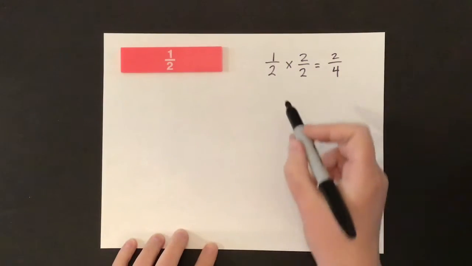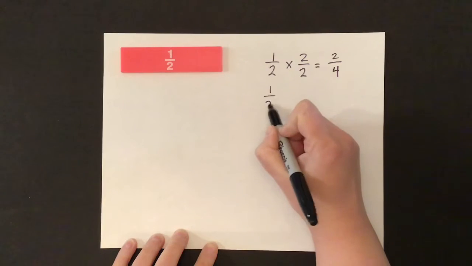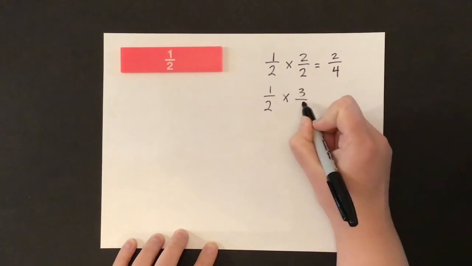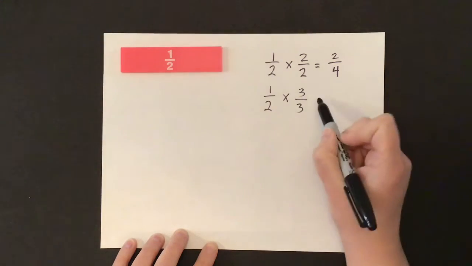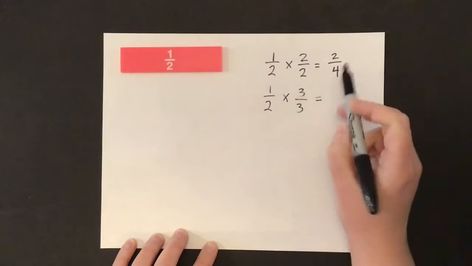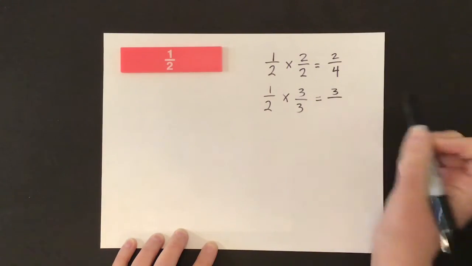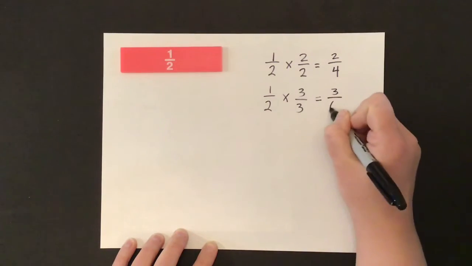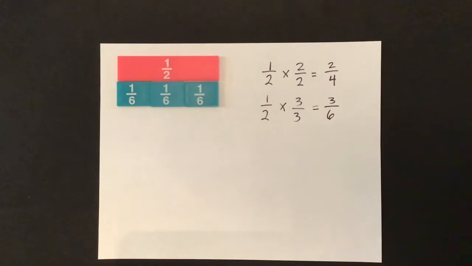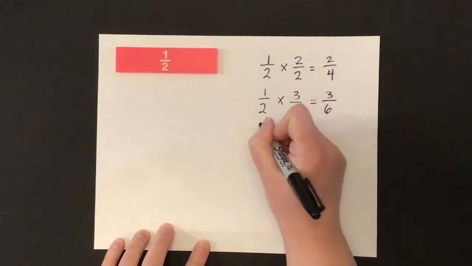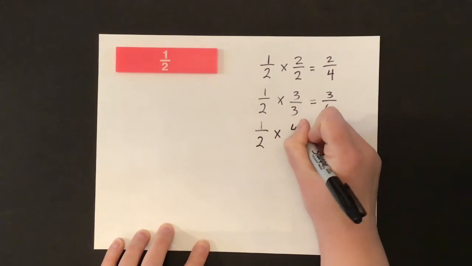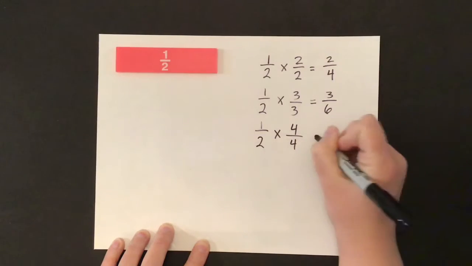I could triple the number of pieces by taking 1/2 and multiplying it by 3/3. So instead of just one piece, we now will have 3 pieces out of 6, 3/6. I could find another equivalent fraction by taking 1/2 and multiplying it by 4/4.